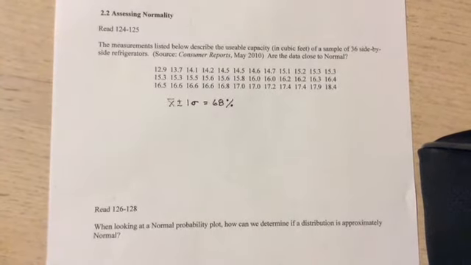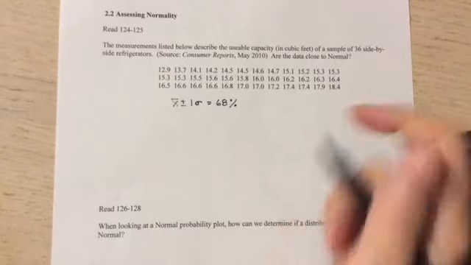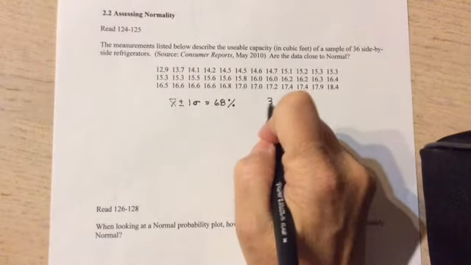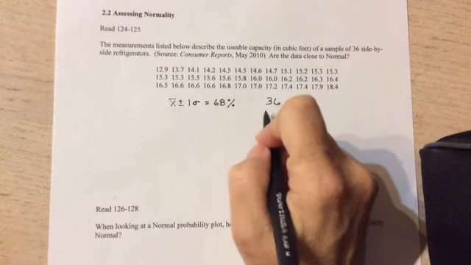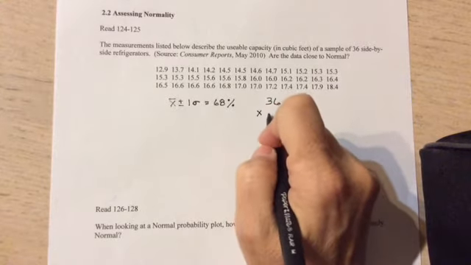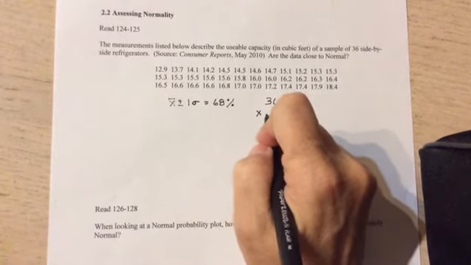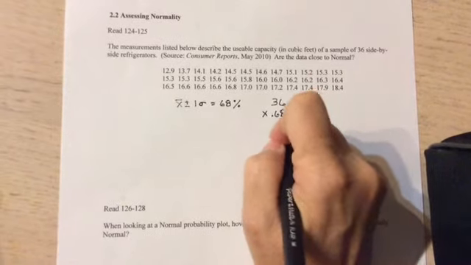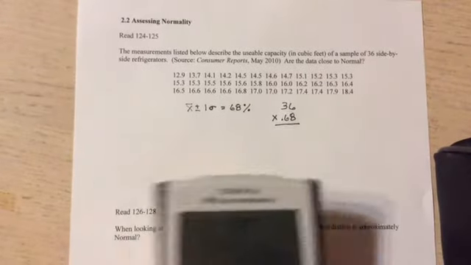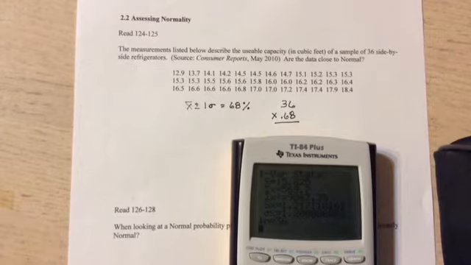Well, how much would 68% of the data be? Well, we have 36 pieces. Remember, we had 36 pieces of data. We're going to multiply that times 0.68. And we'll do that with the calculator.